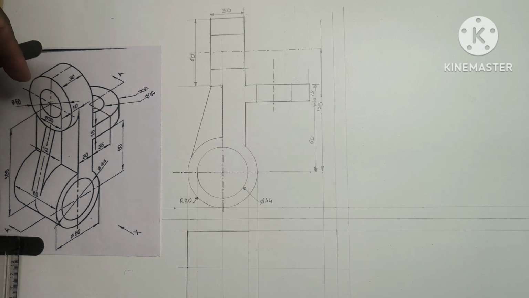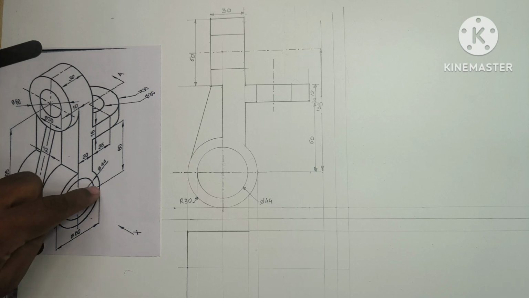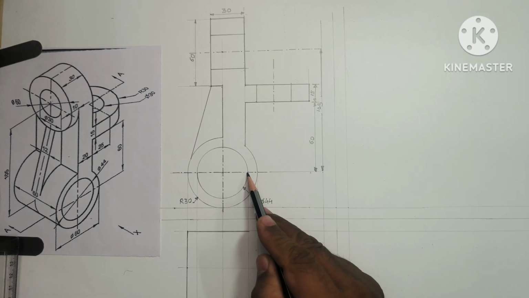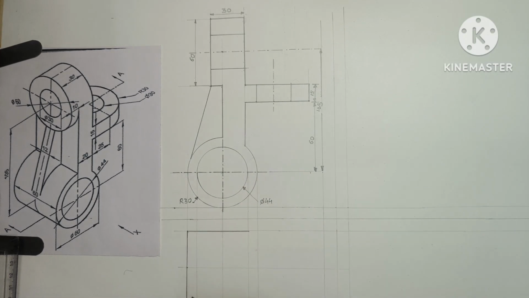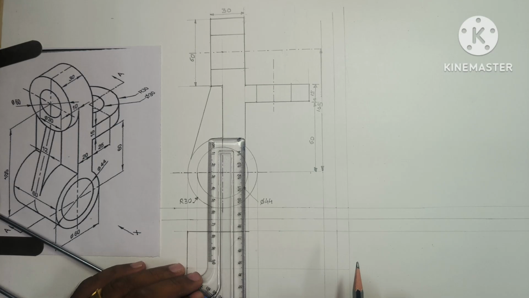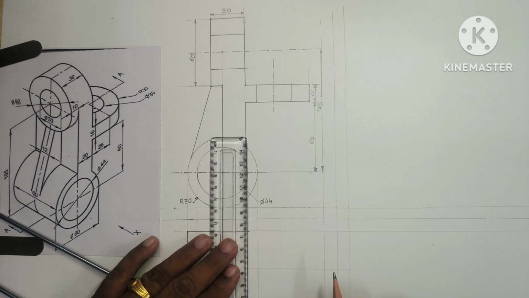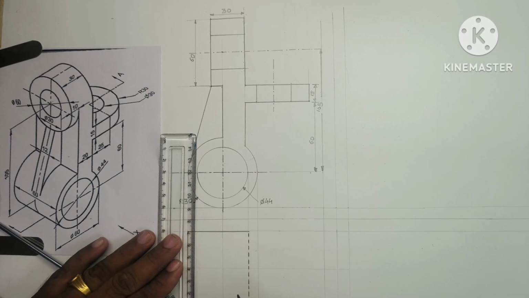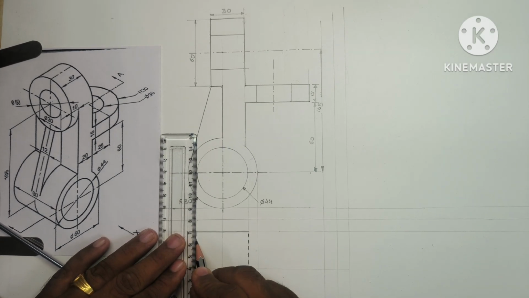In the top view, this inner circle is not visible, that is phi is equal to 44. Hence for this point and this point, I will draw the dotted line. This one is the circle which is not visible, or the cylinder.